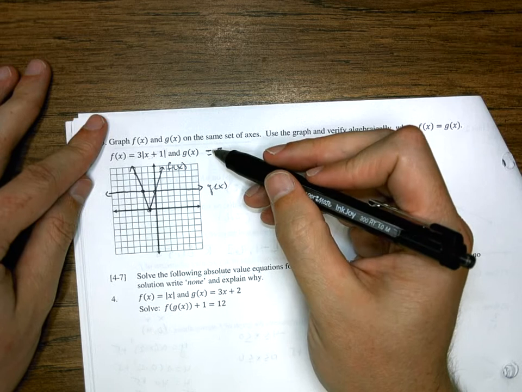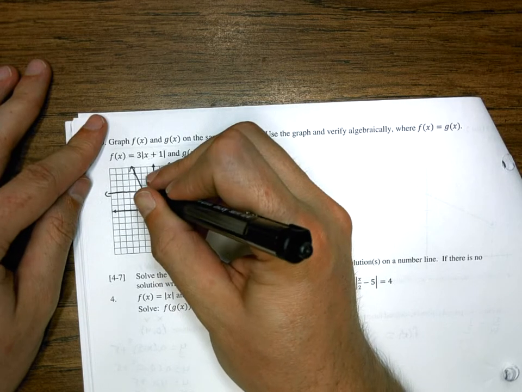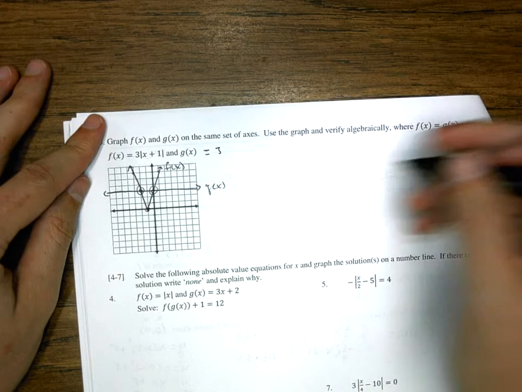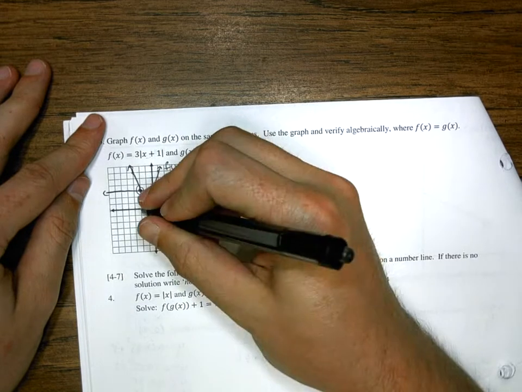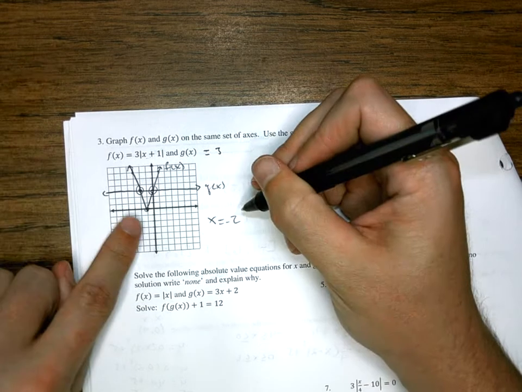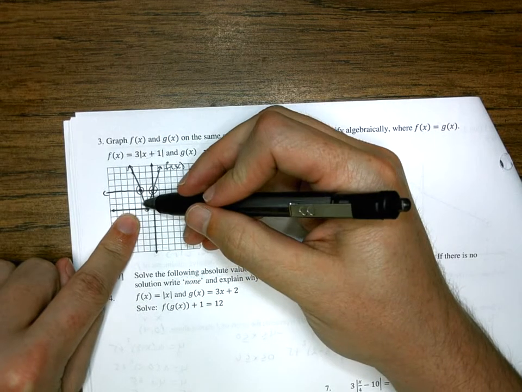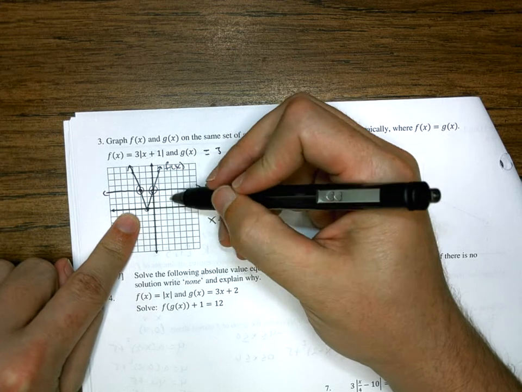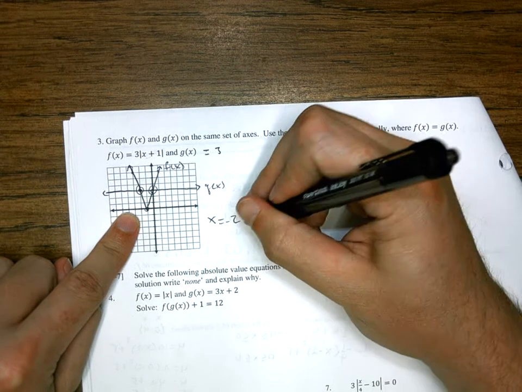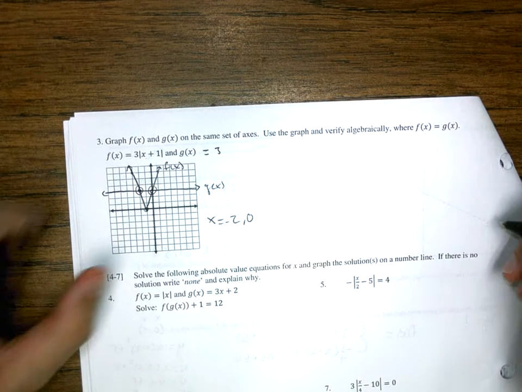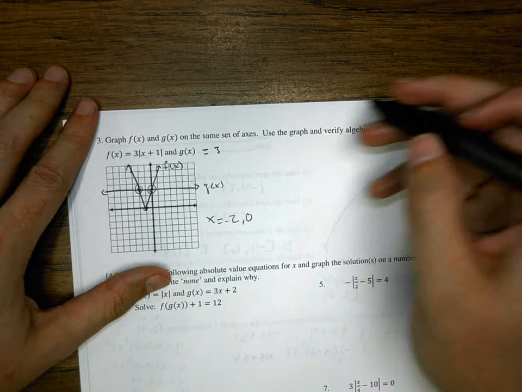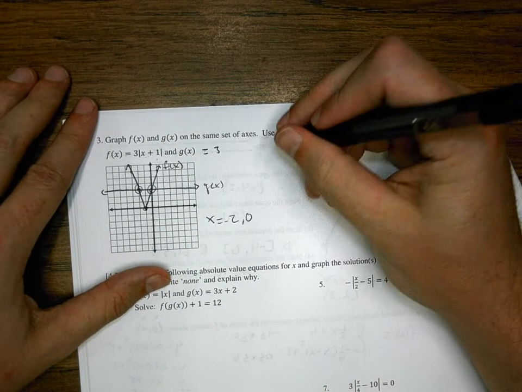So because these two graphs cross at this point and this point, that means they cross at x equals -2. -2 is our x value where they cross, and we have 0 is our x value where they cross. So -2 and 0. We can verify this algebraically by setting these two functions equal to each other.